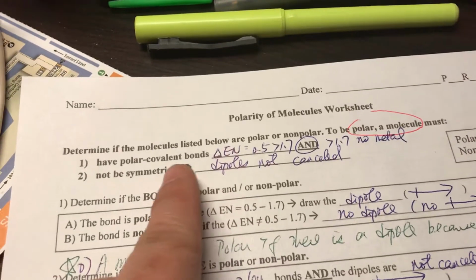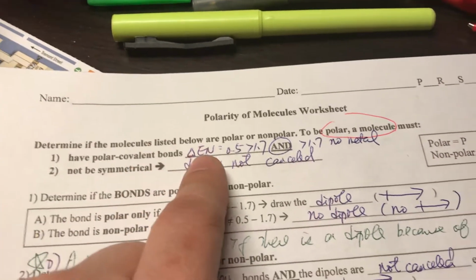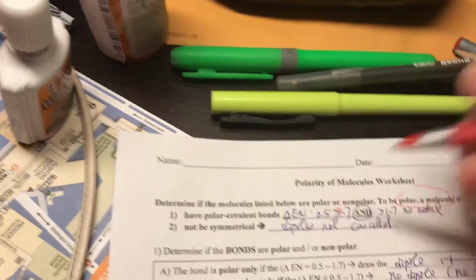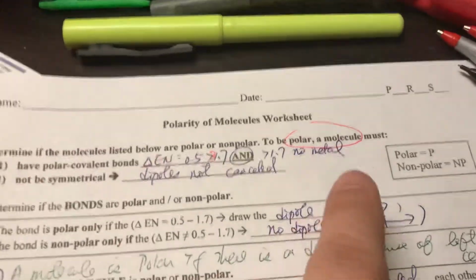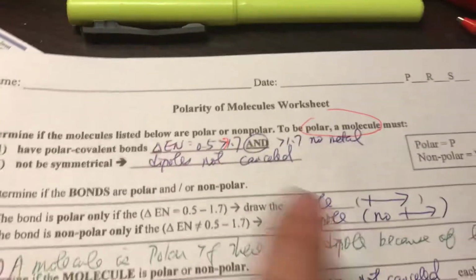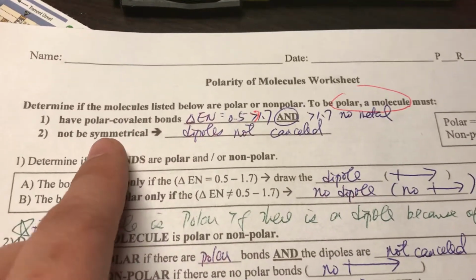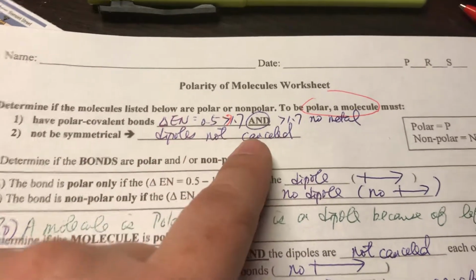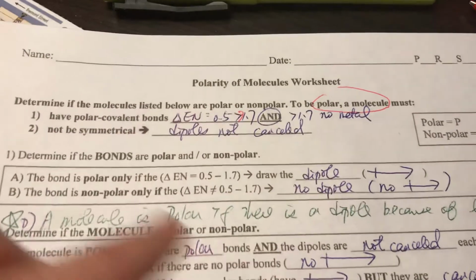One is it will have a polar covalent bond, like the delta EN is 0.5 to 1.7, or it's greater than 1.7, no matter. And also make sure that the shape is not symmetrical, so that the dipoles are not cancelled. So we're going to explain on the bottom.